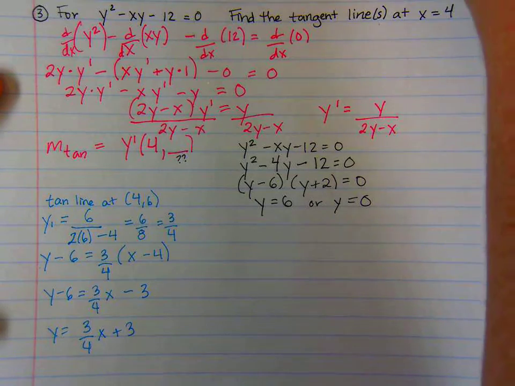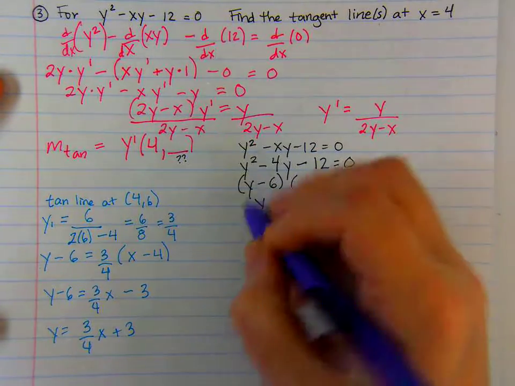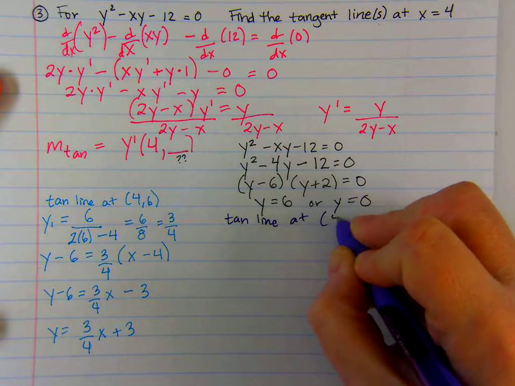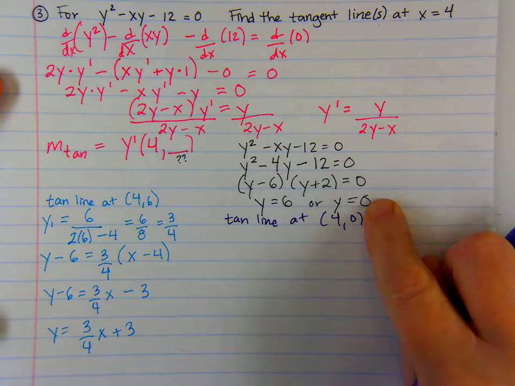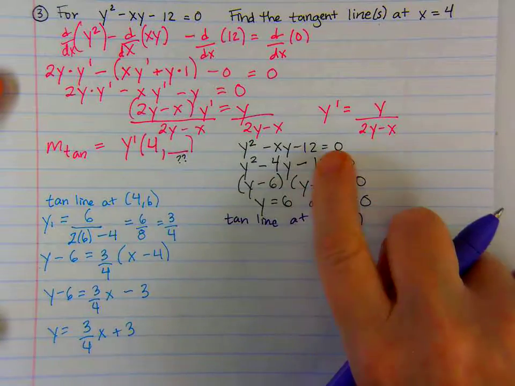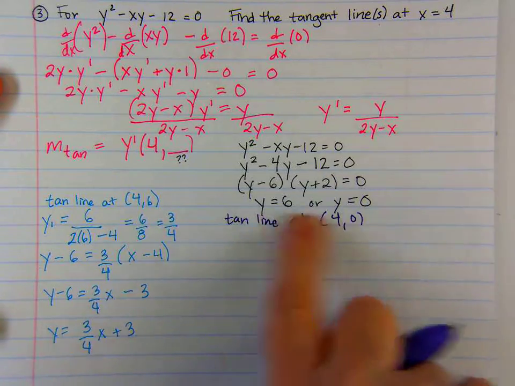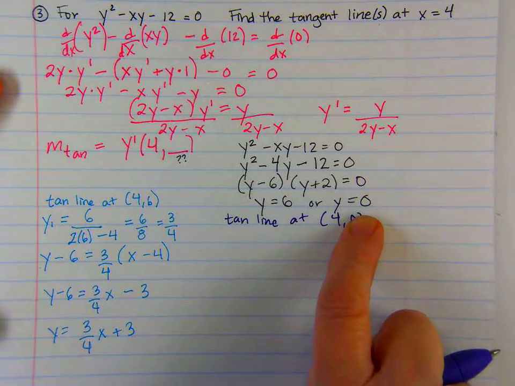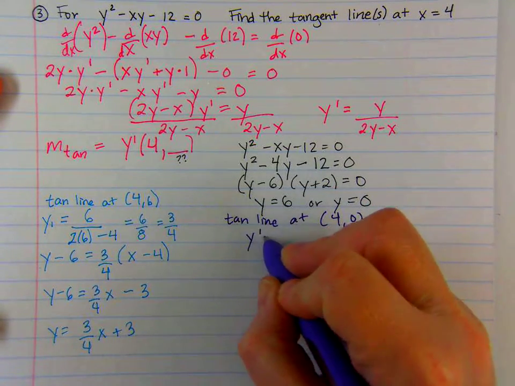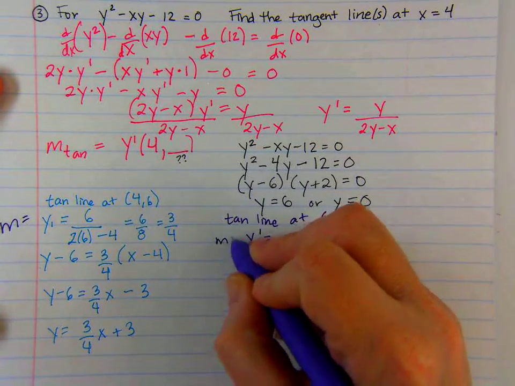My second tangent line is running out of colors. Oh, we'll use purple. Okay, so let's next find the tangent line at 4, 0, because my other y value was 0 when I solved this quadratic. So I found this quadratic by plugging in 4 into the original function, which was y squared minus xy minus 12. I solved that quadratic and got the two places for x equals 4, so there will be two different tangent lines. So again, I use that y prime first to find the slope.